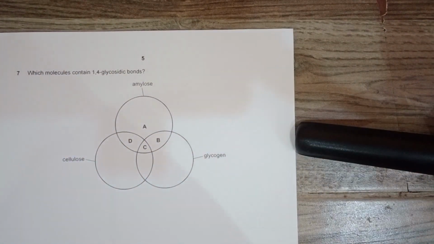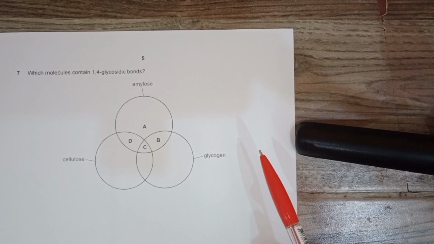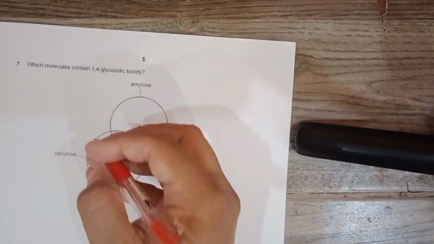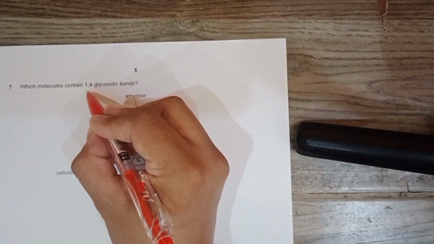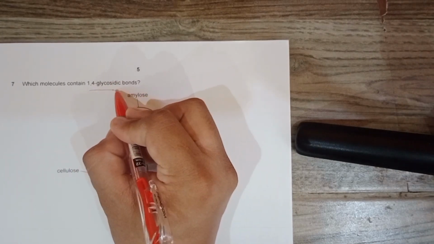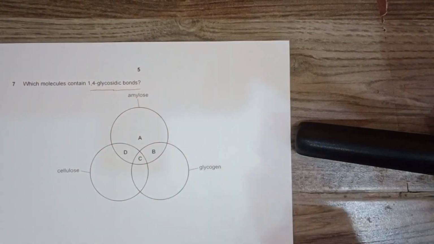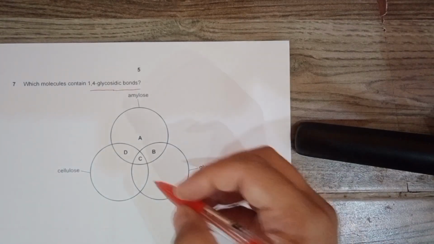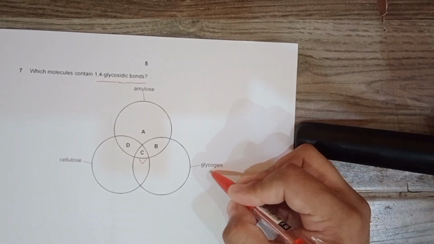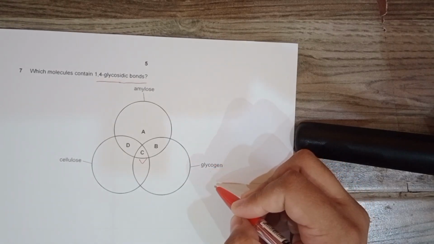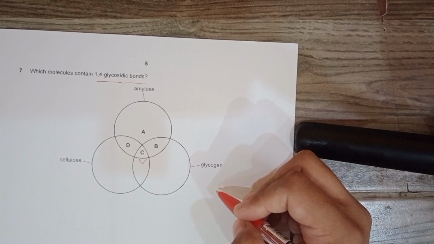Question number 7. Which molecules contain 1,4 glycosidic bonds? You must also remember the glycosidic bonds of all the important carbohydrates. Answer is C. Glycogen and cellulose, they both contain 1,4 glycosidic bonds.